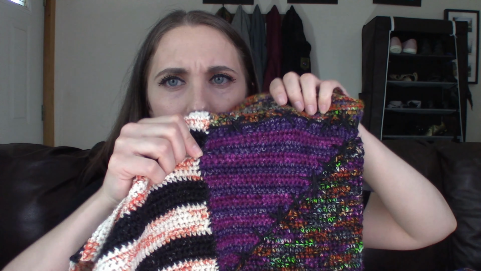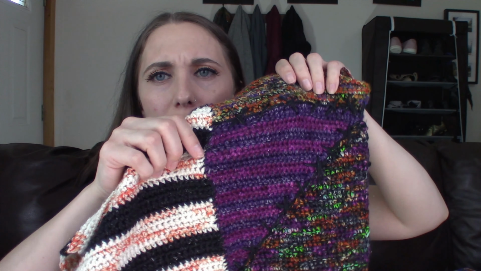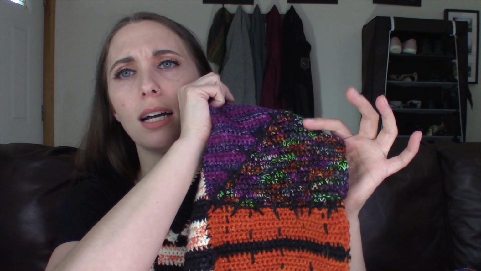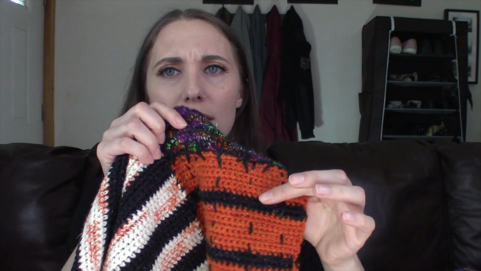And then the magenta held double is a Madeline Tosh Merino Light. This is a Nidian color held 1 strand of one of her Halloween colorways with 1 strand of black. And then this is another Nidian color held double with the black I've been using throughout.